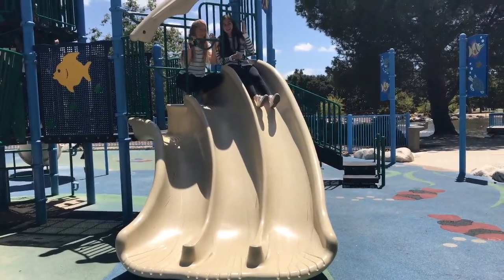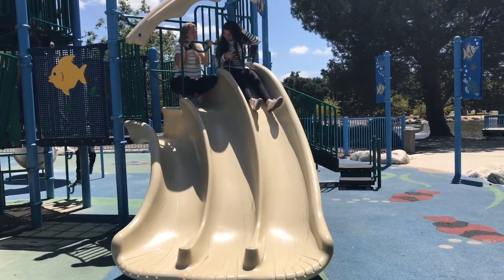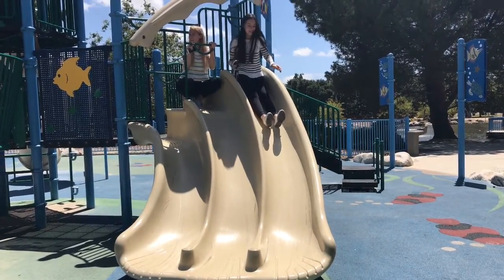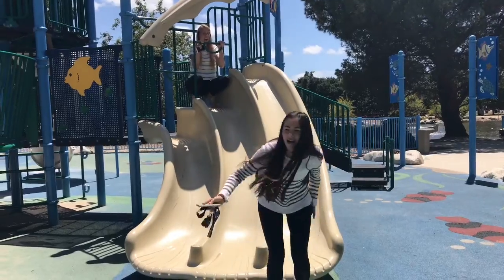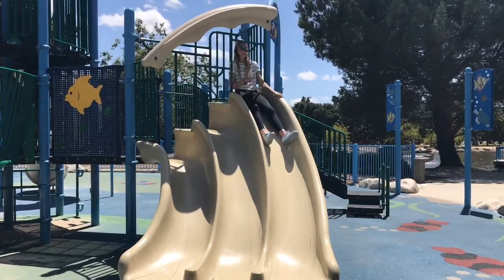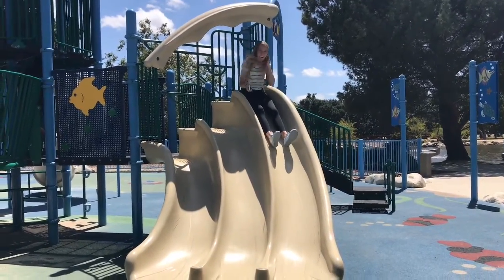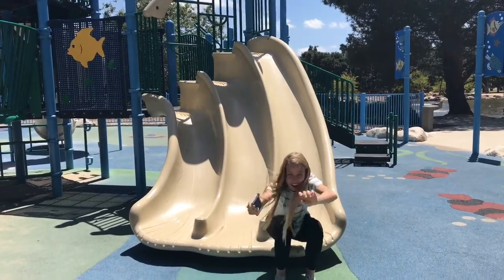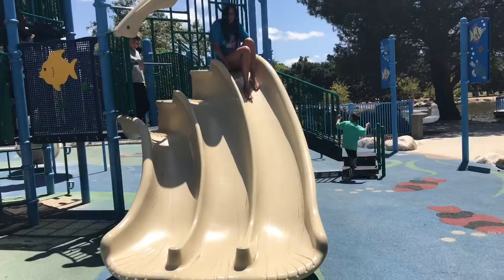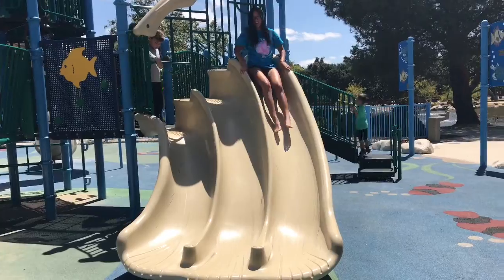As you slide down the slide, you convert potential energy to kinetic. The forces acting on you as you slide are friction and gravity. At the top of the slide, your potential energy equals your mass times gravity times the height of the slide, while your kinetic energy equals 1/2 times your mass times your velocity squared.